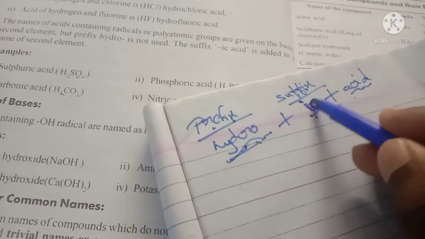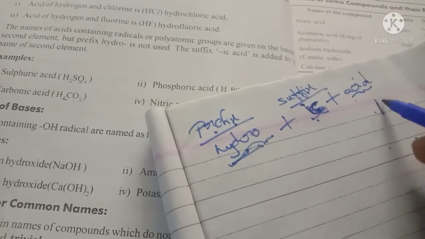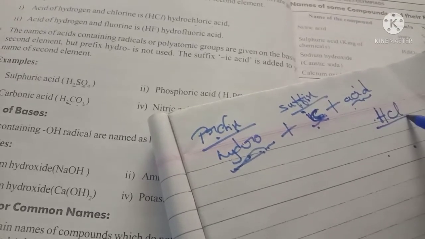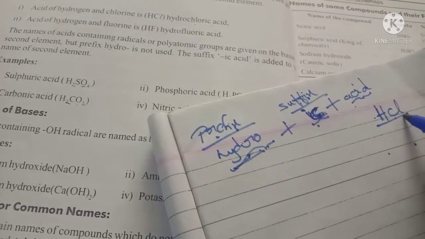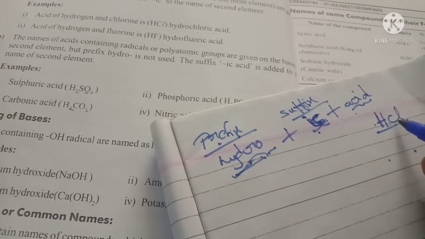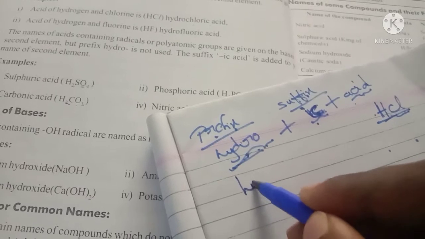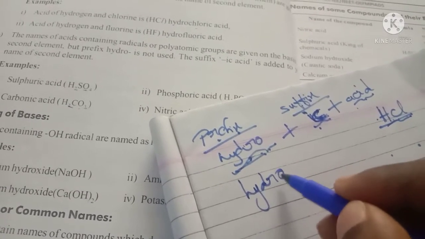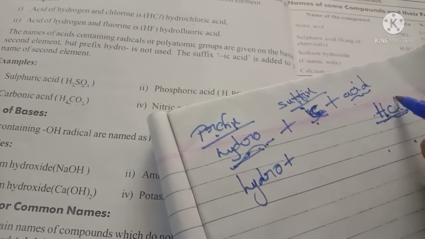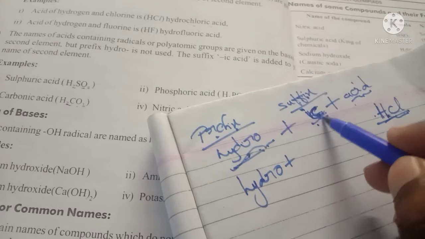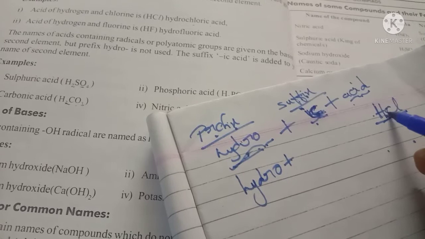You need to follow this whenever you are naming monoatomic compounds. Take HCl. You have to name this by checking the suffix. Is there any number here, like H1, H2, Cl2? Is there any number? No, these are monoatomic. Now see, first you need to write the prefix, that is hydro, plus the suffix. You have to add ic to the suffix. Hydro prefix you wrote, plus what is the element here?